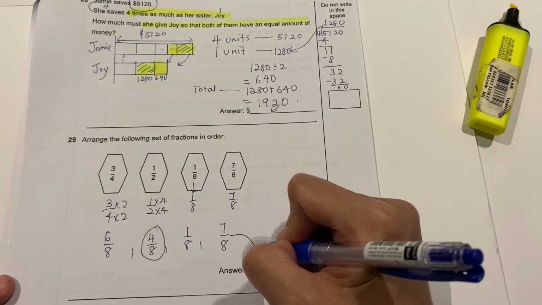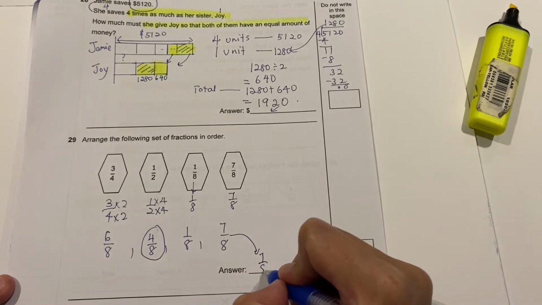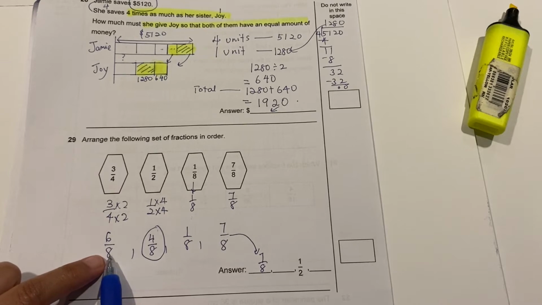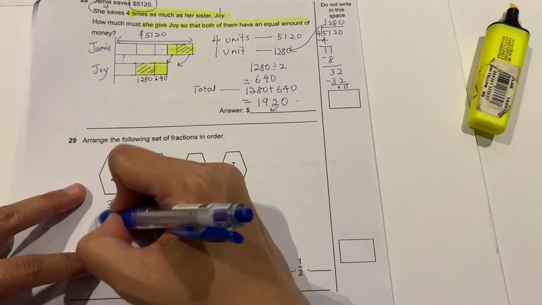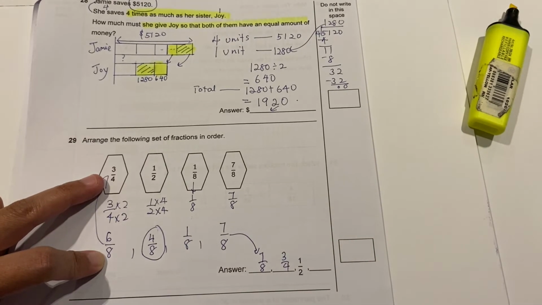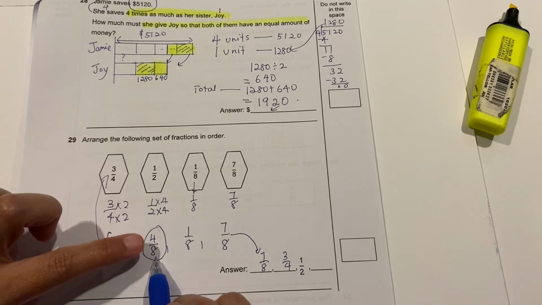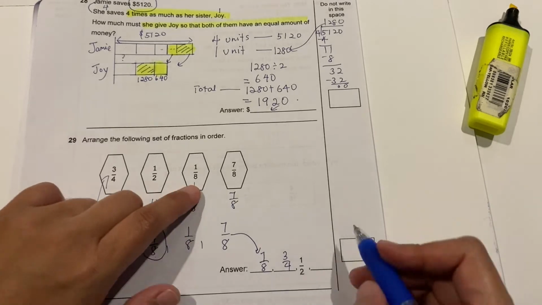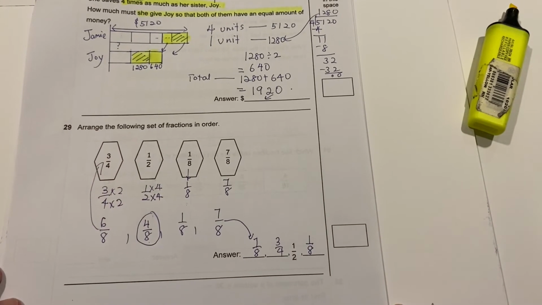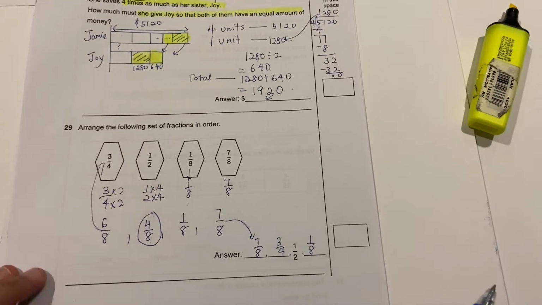So your 7/8 should be on this side, followed by 6/8, but you cannot write it as 6/8. You got to write it back as the original fraction, and that's 3/4. Your half is already given, and your last is 1 out of 8. So that's your answer.